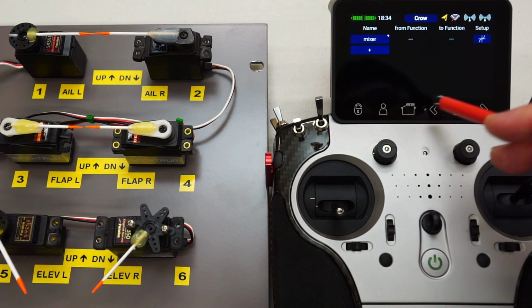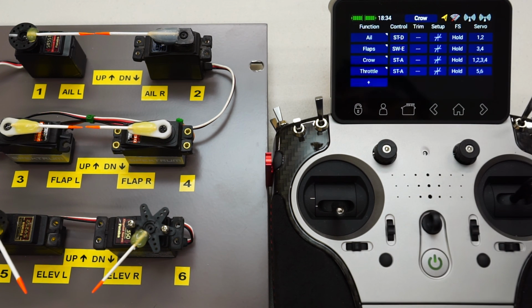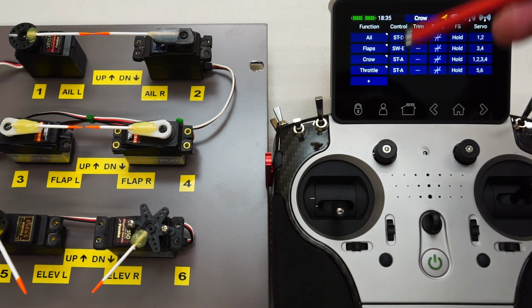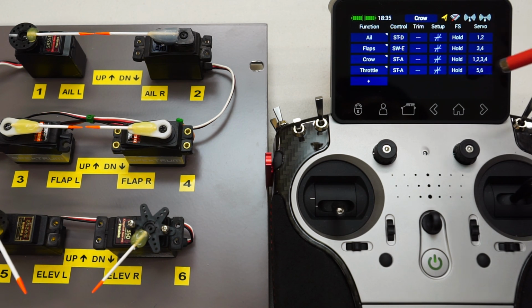So going back to our functions, in reality the functions menu allows you to set up all the controls with multiple servos. It allows you in effect to mix servos together. So for instance here for our crow function we've got servos 1, 2, 3 and 4, yet we're also using 1, 2, 3 and 4 in 2 other separate functions. So it's a form of mixing. It's a more complex form, or a form that allows you a lot more flexibility. That's probably the proper term.